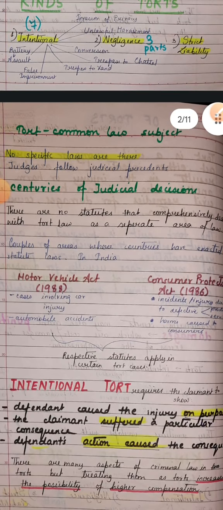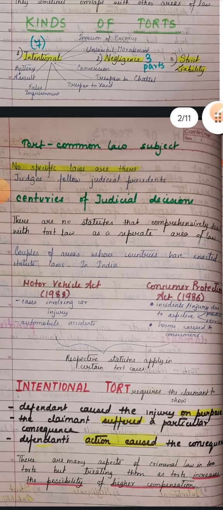Now, since we have to refer to tort law, what's the source? In fact, there is no specific law governing tort incidents. Judges follow judicial precedents. So centuries of judicial precedents are the main sources from which we know about tort law. No law has ever been passed in any legislature till date that comprehensively deals with tort as a separate area.